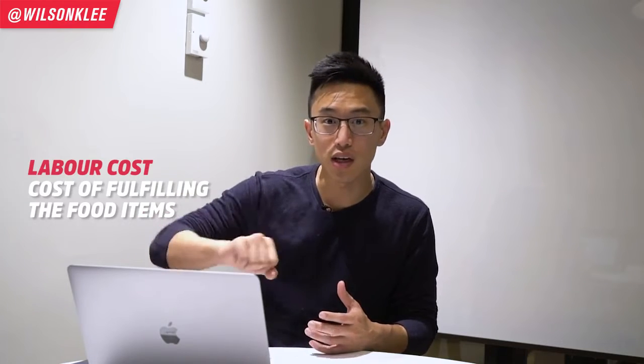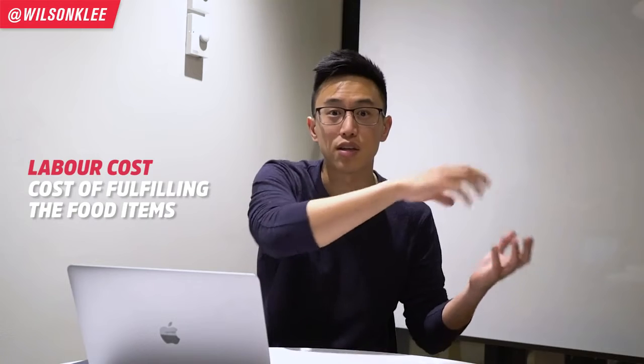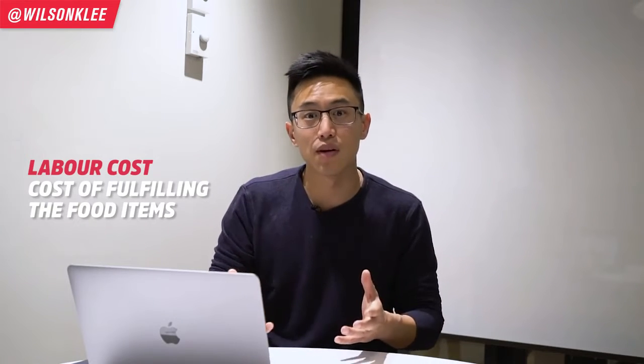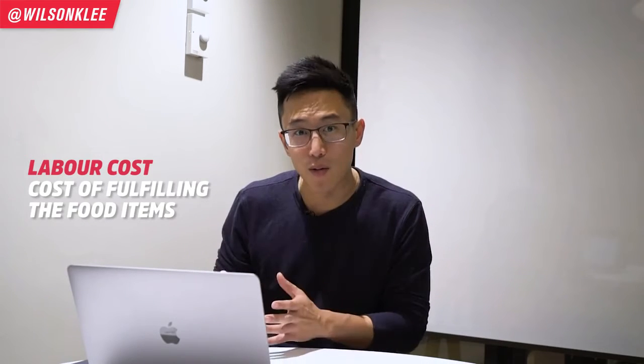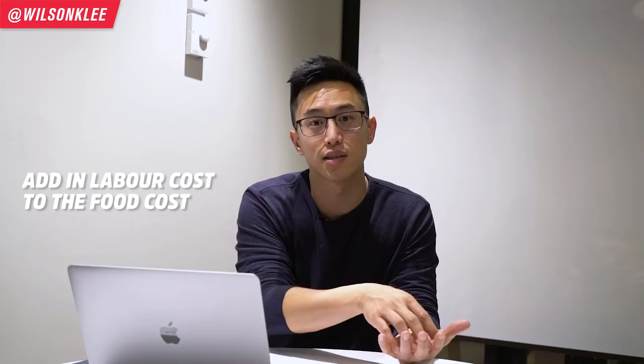So for example, I need to find a staff member to pour all the ingredients in this bucket, blend it up, and then pour it into the machine to make the ice cream. If it takes my staff an hour to create this product, then I would add this hour into our food costs as well.